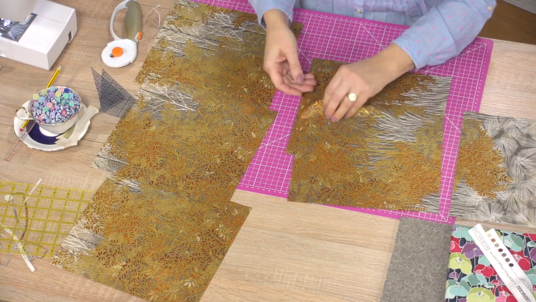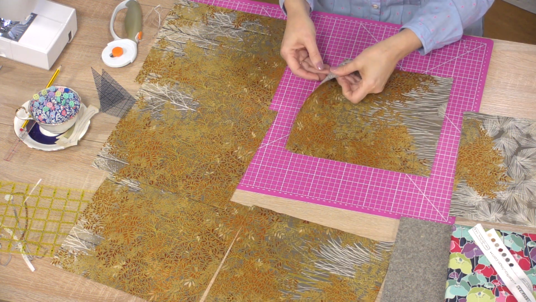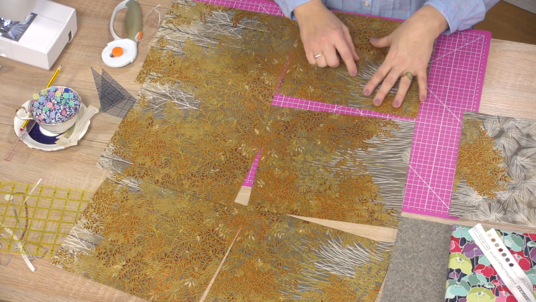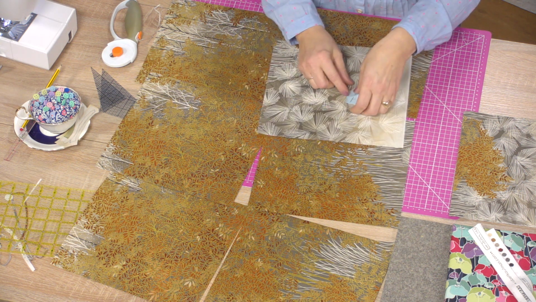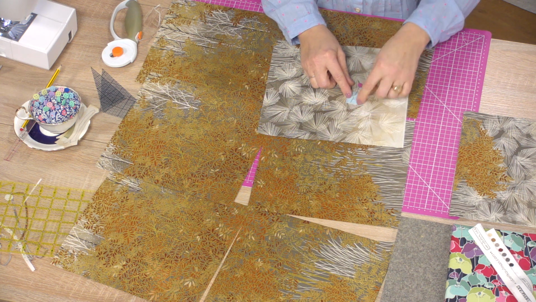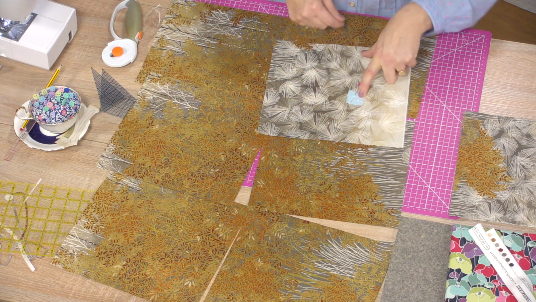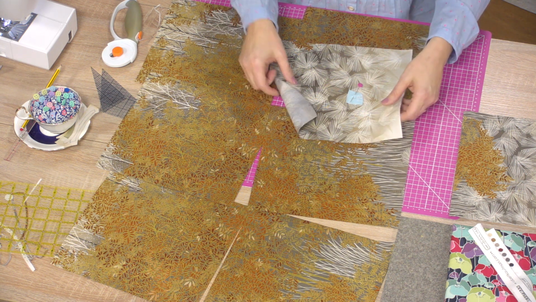Once you've cut all of your window panes, the next part is really important: to recreate your panel and then to place a number. I just pinned a number. So if I take one square that I've done off my other one, I've just got a scrap of paper that I've put a number on, and I've numbered all of my window panes in order so that I know which way they need to go back together.